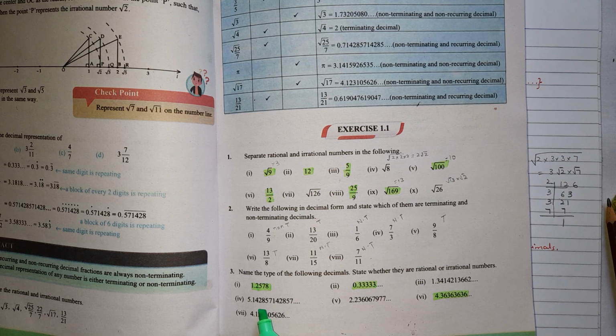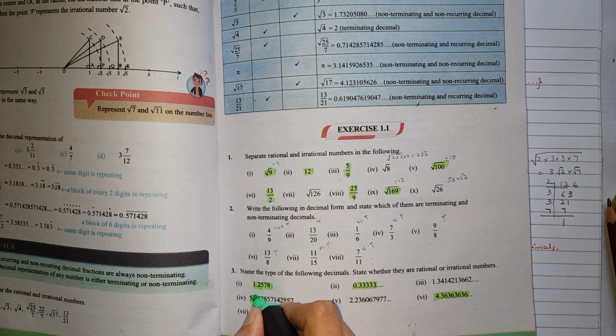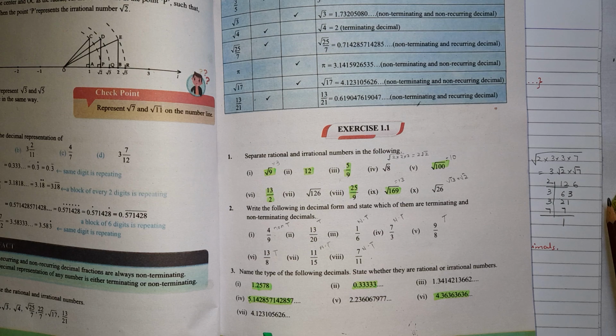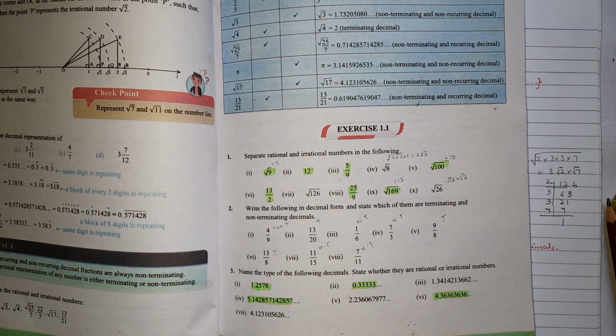And look at this, sorry, if we look at this, it seems to have a pattern, 142857 and 142857. It is exhibiting a pattern, so it becomes rational. And if we look at this, it does not have any pattern and it is continuing on, so it is irrational. We have 1, 2, 3 irrationals, and the other 4 are rational numbers.